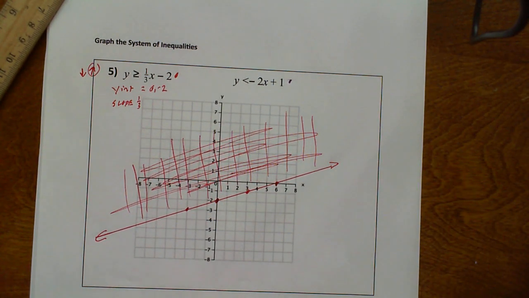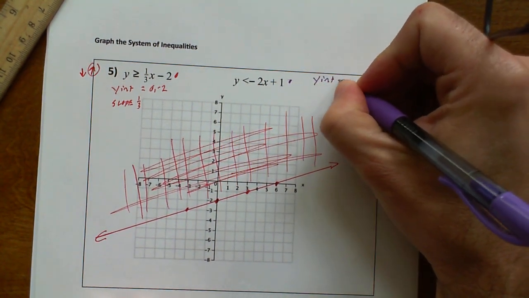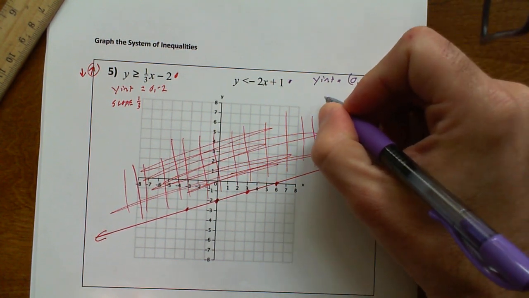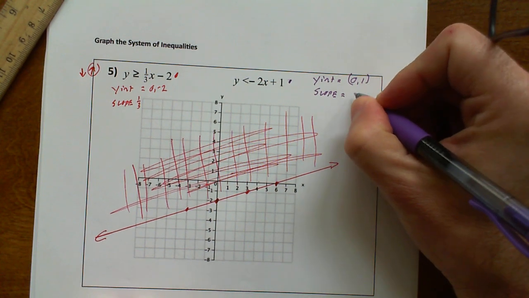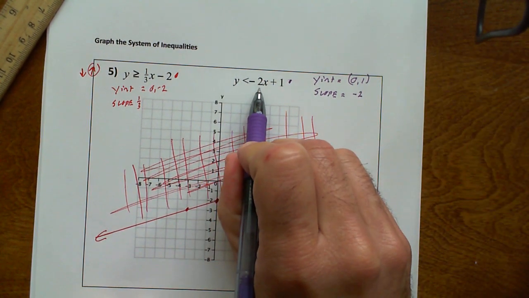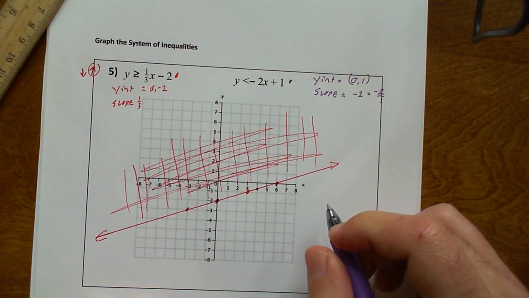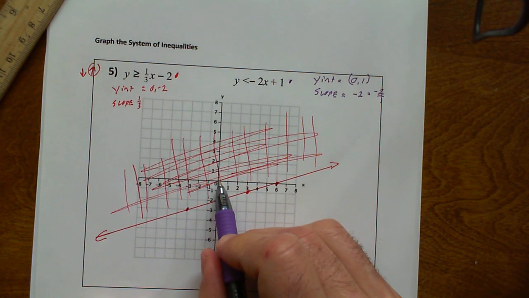Now let's do this one as purple. The purple one. The y-intercept is going to be (0, 1). And the slope is going to be -2, or it's easier to see -2 over 1.